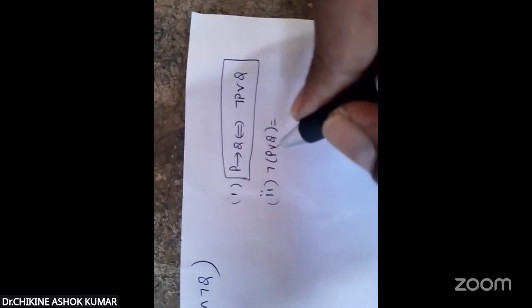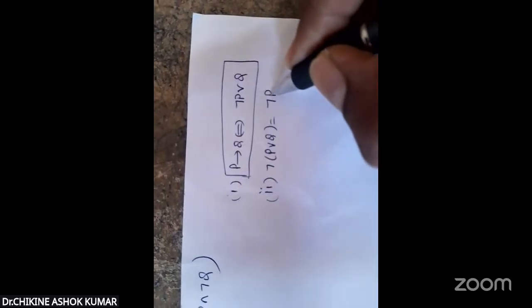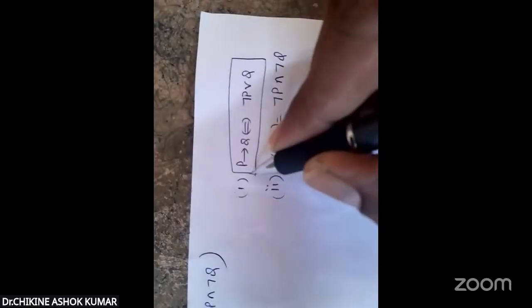Negation of P union Q becomes, by De Morgan property, union becomes intersection, so negation of P intersection negation of Q. So this is the conditional principle and this is the De Morgan principle. By using these two principles, I am proving this result without constructing a truth table.